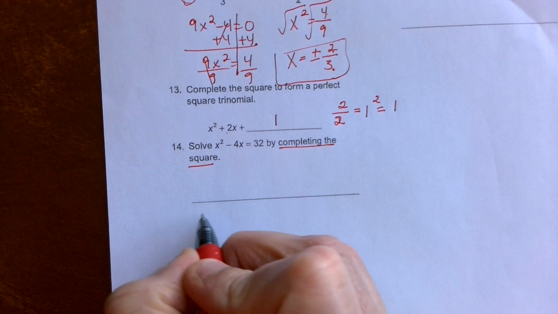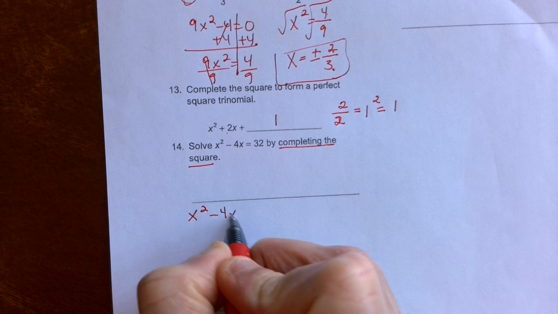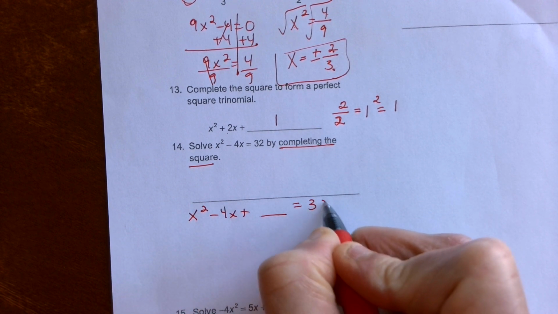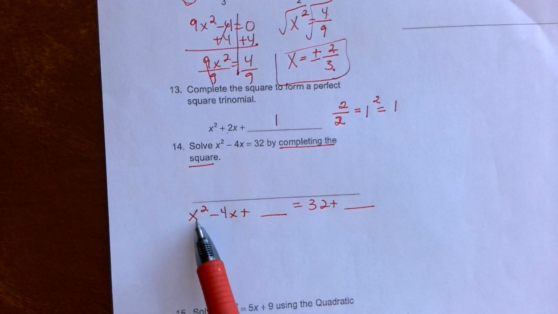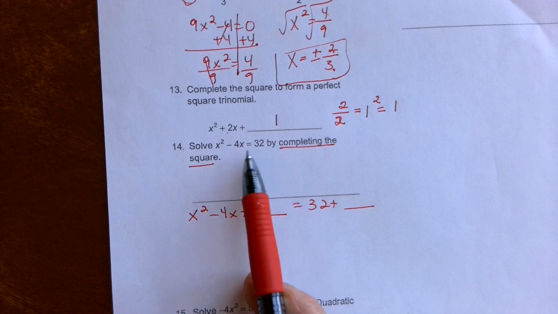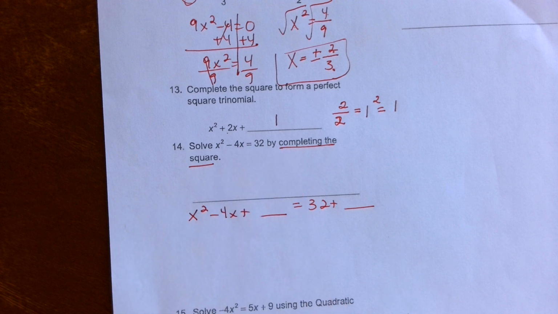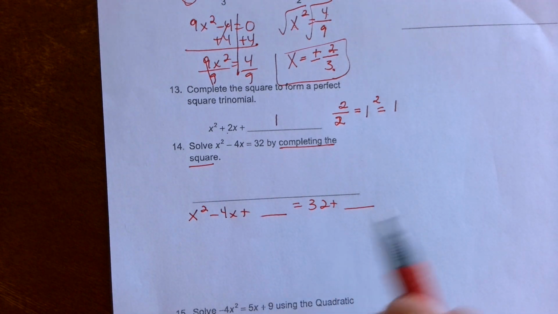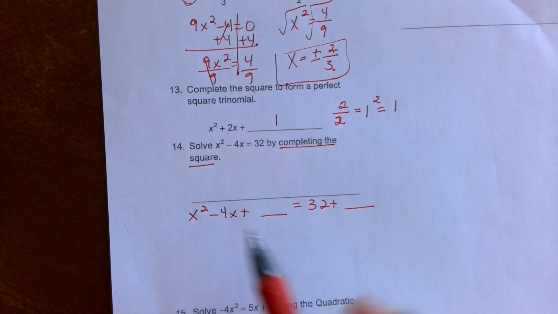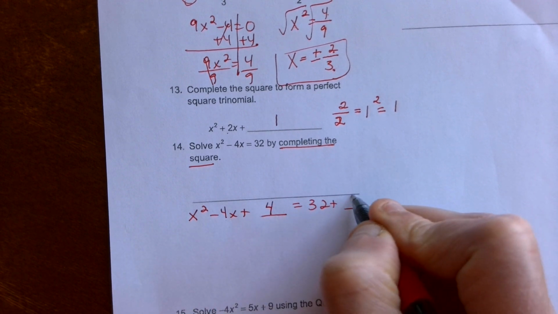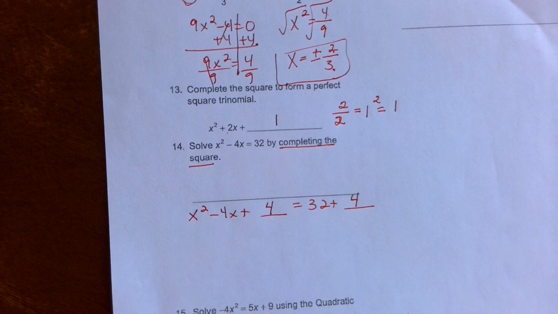So we will set it up right here. So x squared minus 4x plus what equals 32 plus what? Whenever you see completing the square, you're figuring that out. You need the x squared and the x term alone, and you need any other numbers on the other side. So if there was a number here, you would want to move it to the other side. All right, so again, like we did up here, you take the negative 4, divide it by 2. It's not going to matter if it's negative or positive because you're going to square it, and you will get 4. So 2 squared is 4. I add it to both sides to make sure it stays balanced.